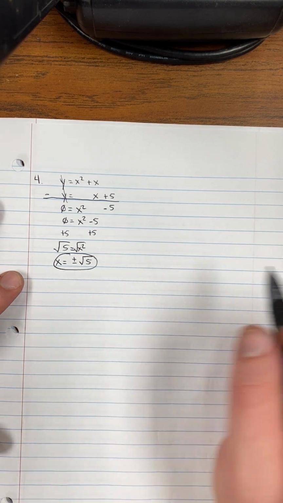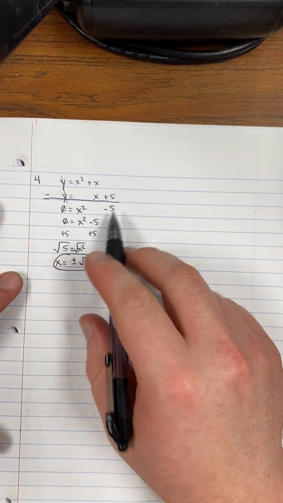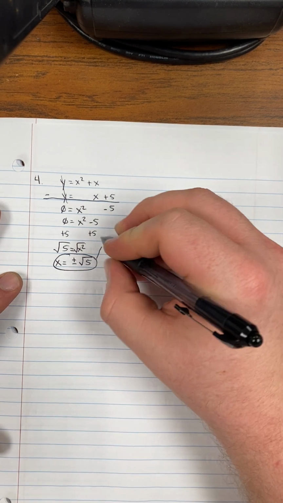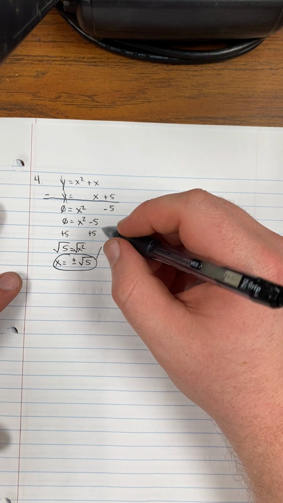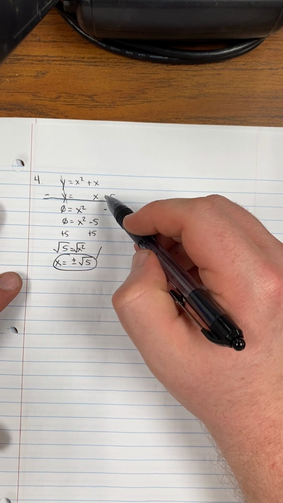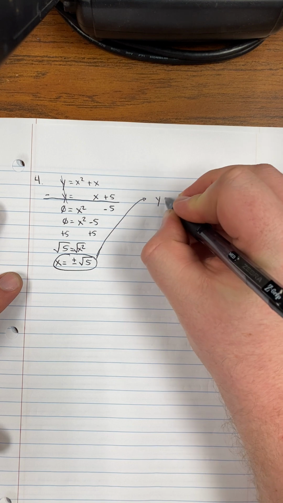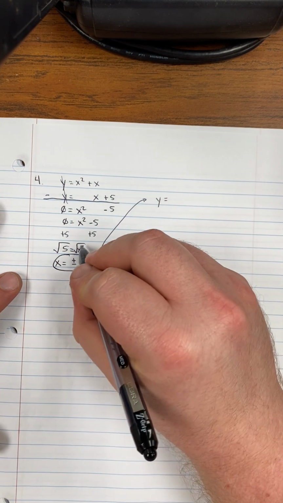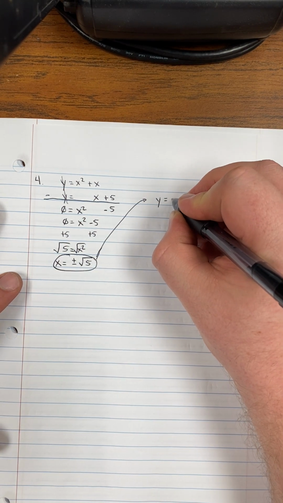Now I'm going to use this answer, and I'm going to plug it in to one of these to help me come up with another answer. So let's do one that I think is going to be nice to use. I think this one. No, let's just use this one. So let's use y equals x plus 5. So if x is this, then let's do the positive version first.